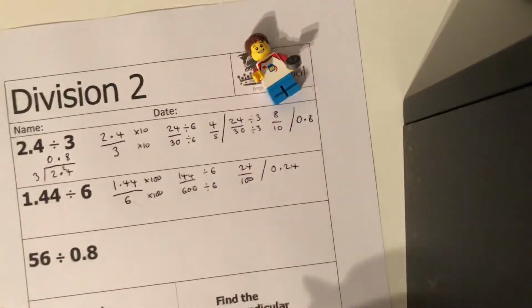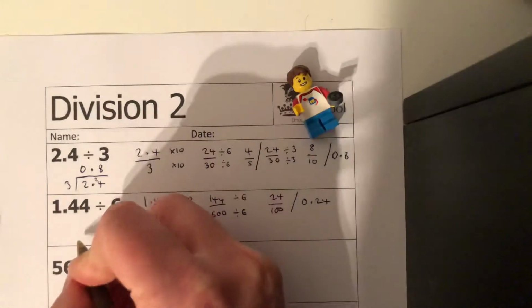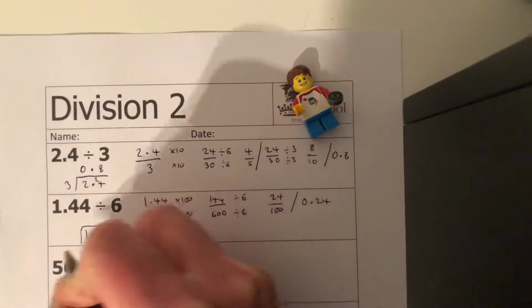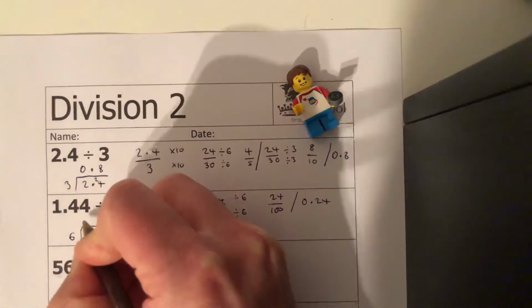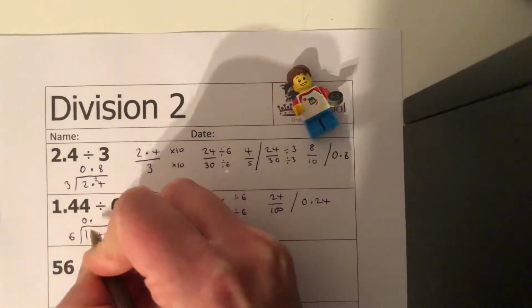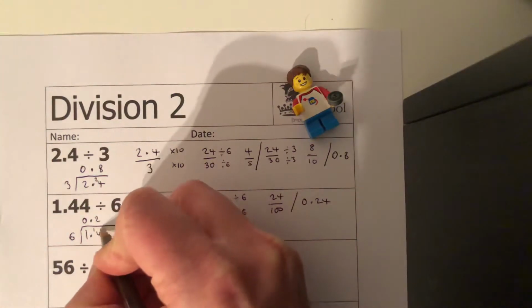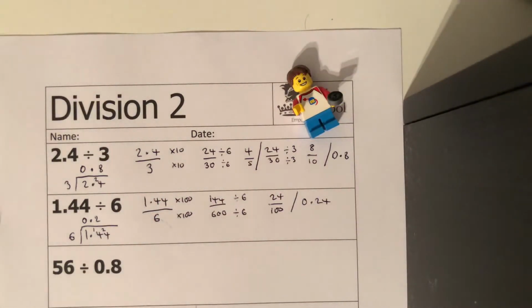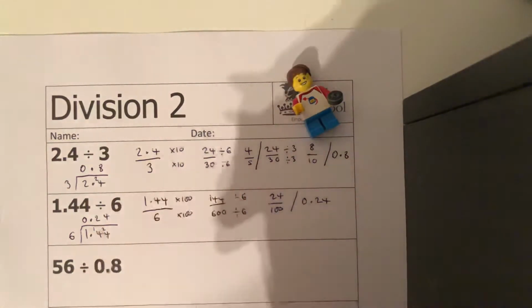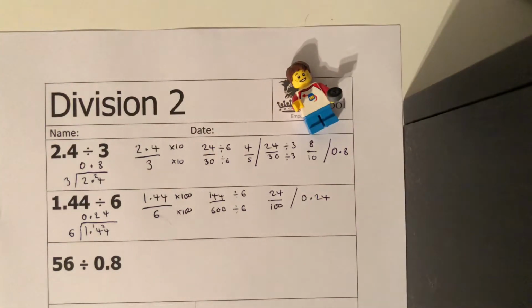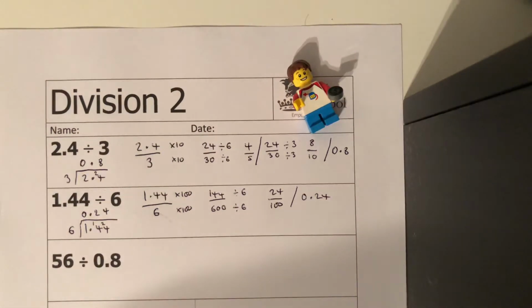Now, again, if you'd have committed at the start to the bus stop, 1.44 and 6. 6 doesn't go into 1, okay, so 0. Carry it along. 6 into 14 goes twice with 2. And 6 into 24 goes the 4. So we can get it that way, and you're going to be like, again, it's easier, it's quicker, just do bus stop. Well, okay, what about this next one?